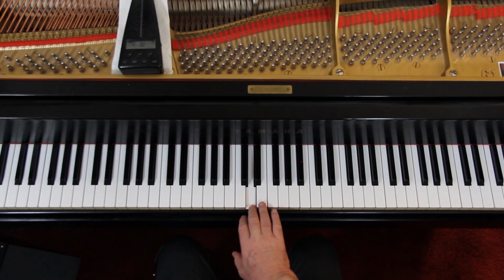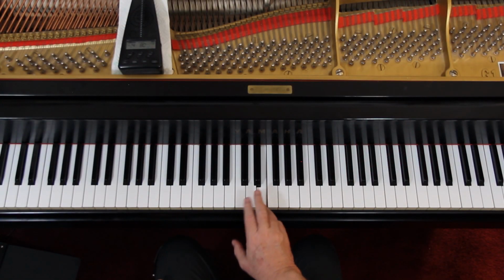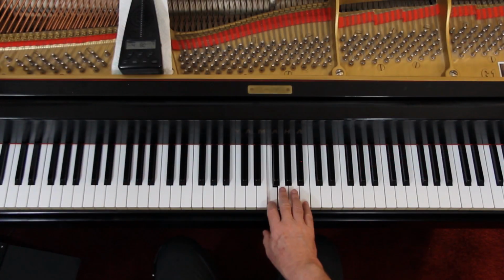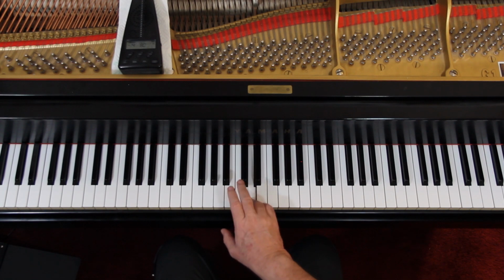What we have here is a thing called a sequence. A sequence is when you have a pattern of notes and it repeats itself going up or down the keyboard. So it's like here, that could be a sequence. So I could just, I'm repeating that going up the keyboard or down the keyboard. There's all kinds of sequences. You run into them a lot. And that's what this 3-minute technique is using.